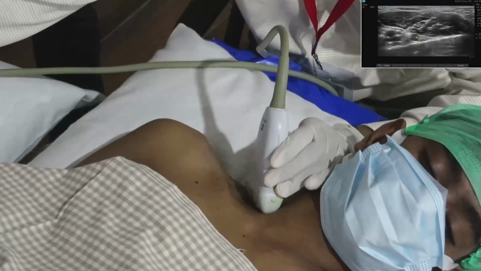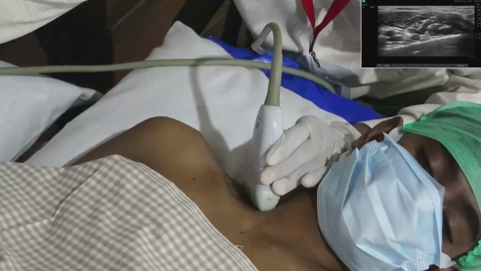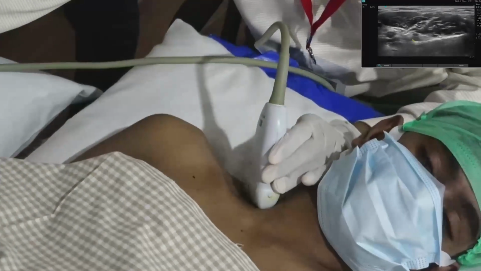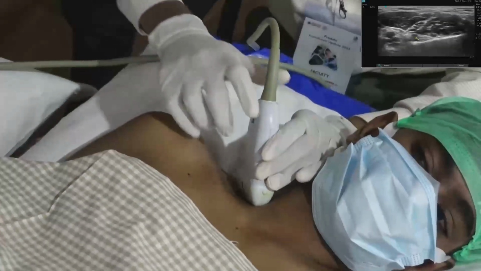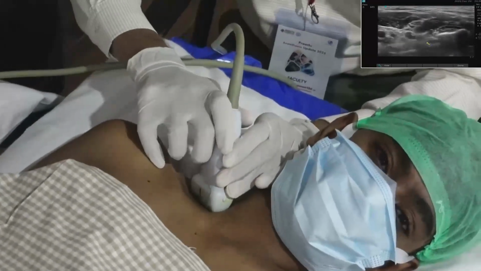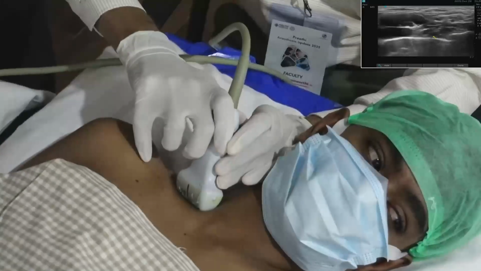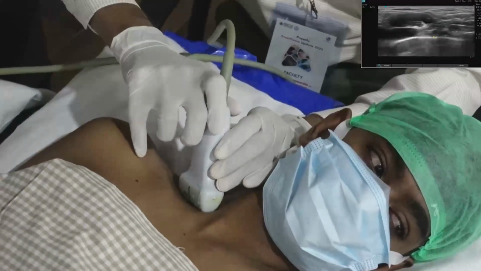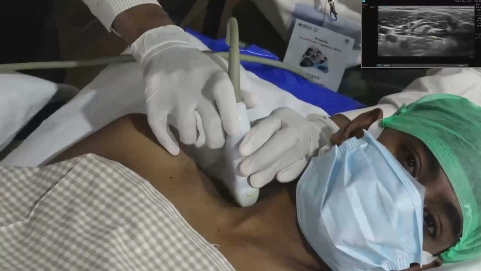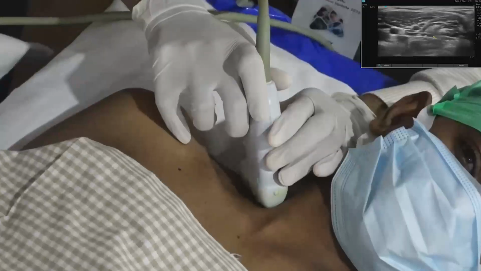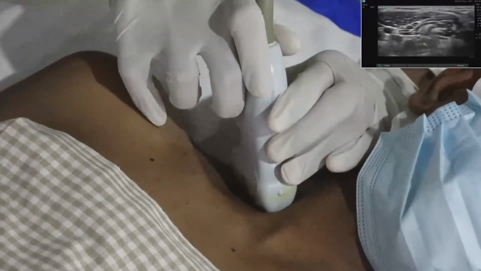Here just above that, if you see one element, that is C8. Whether it is C8 or along with T1, we'll come to know by scanning a little more towards the thorax. If I sweep the probe a little more towards the thorax, probably that element is coming out and going inside.